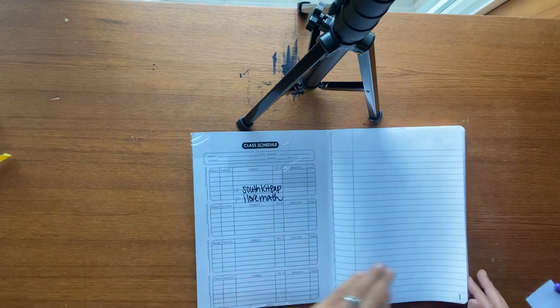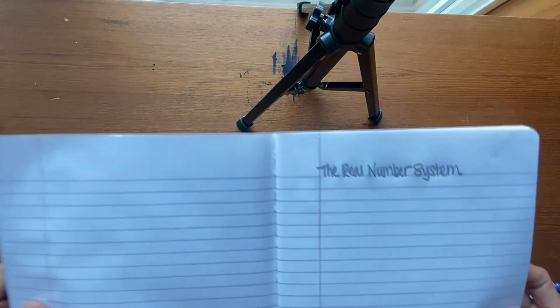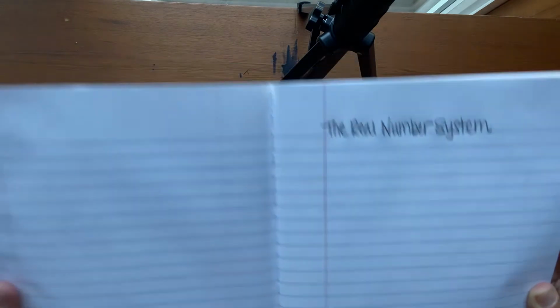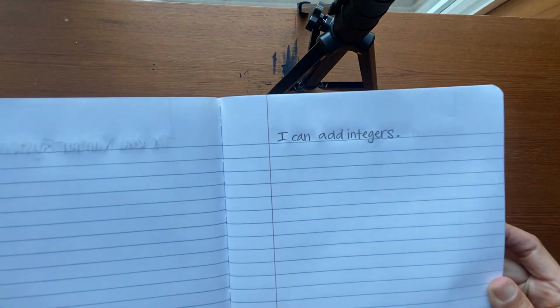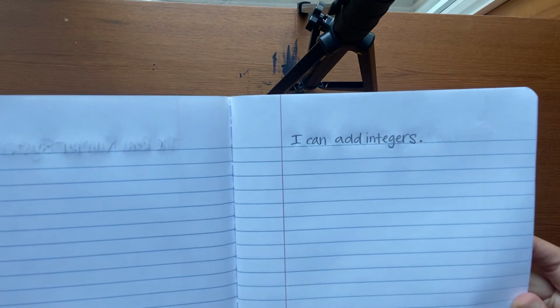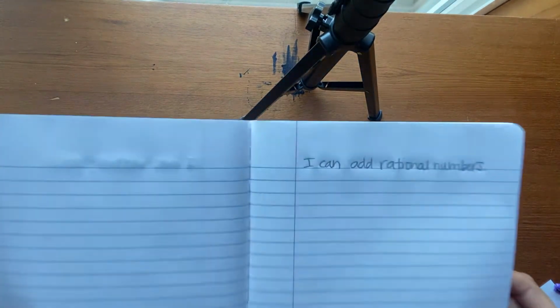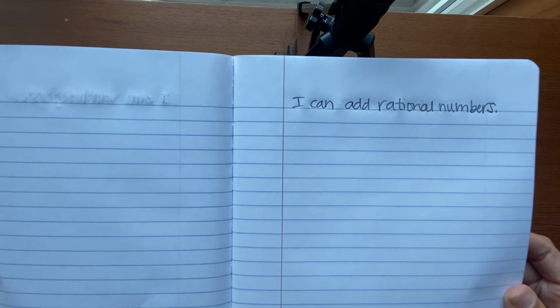Once you've numbered those, I'd like you to go ahead and flip to page 5. I'd like you to write the real number system right on the top. We're going to be talking about that in just a minute. Then I want you to flip to page 7, and I'd like you to write I can add integers. Flip to page 9 and write I can add rational numbers.